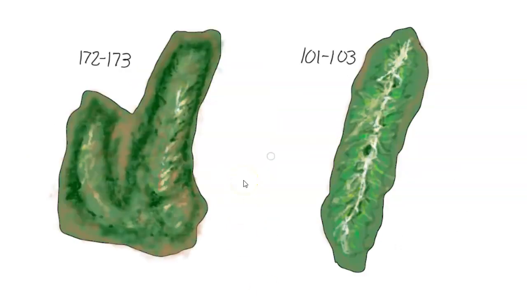Alright, so this is my Nevada example that I chose. So I chose units 172 and 173. So 172 would be this unit here, the Shoshone Mountains, and then 173 is this area here, the Toiyabe Range. And then I chose the Ruby Mountains up by Elko, Nevada. So if you wanted to, I would say after you watch this video, go and find these areas on Google Earth. They're pretty easy to find.